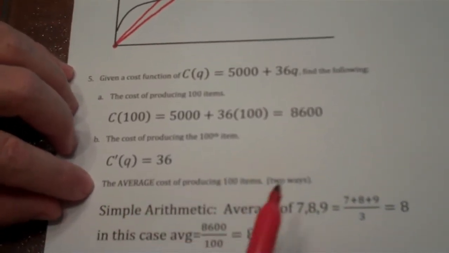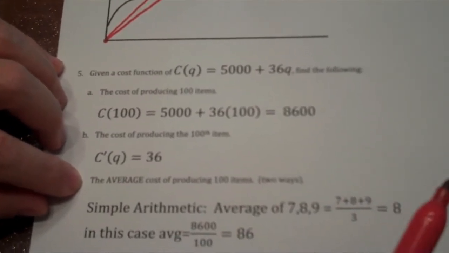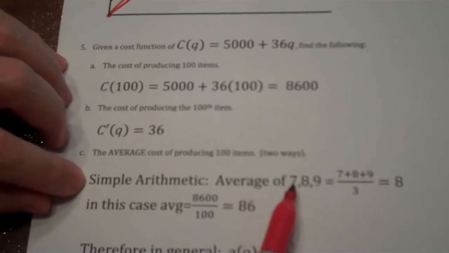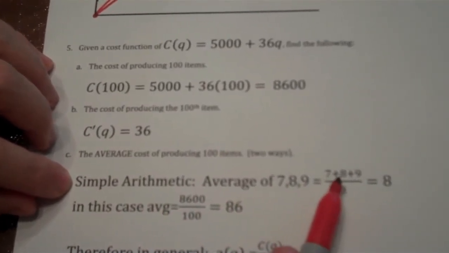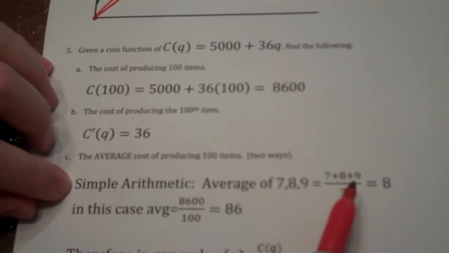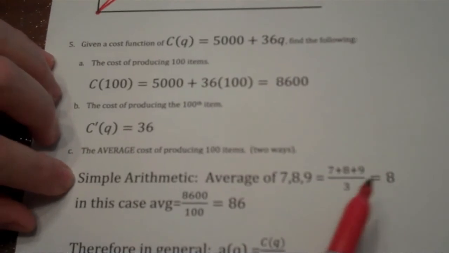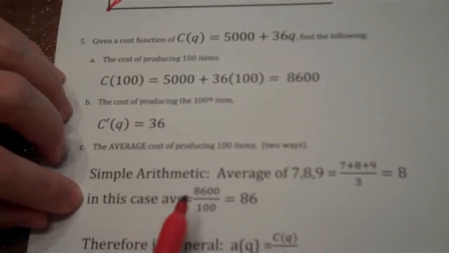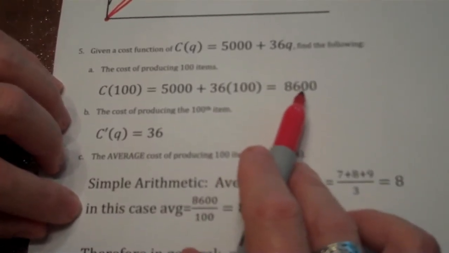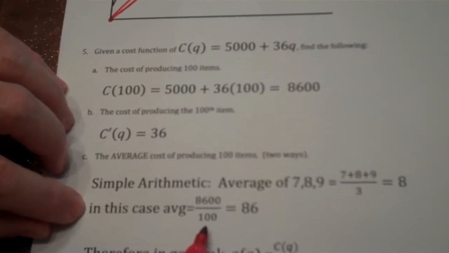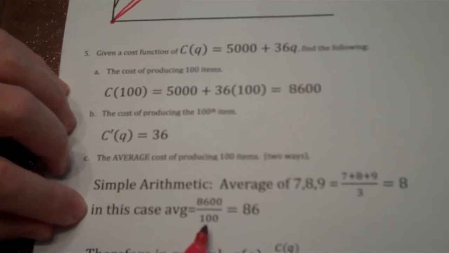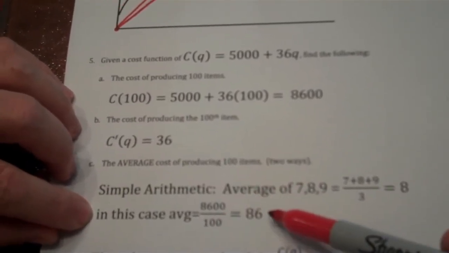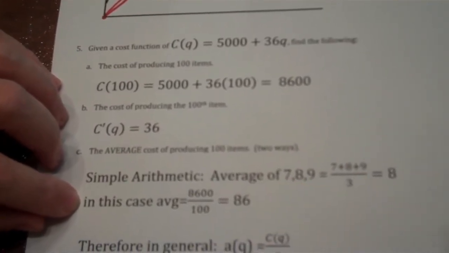If I want the average cost of producing 100 items, I want you to notice that there's two ways to look at it. First of all, I want you to think of it like it's simple arithmetic. The average of 7, 8, and 9 would simply be the total of 7, 8, and 9, which is 24, divided by 3, which would be 8. In this case, if I simply want the total divided by the number of items, I will take my total, which you'll recall was 8,600, and there were 100 items. So if I want the average cost per item, I take the total cost of all items, divide by the number of items, and that gives me the average cost per item, or $86.